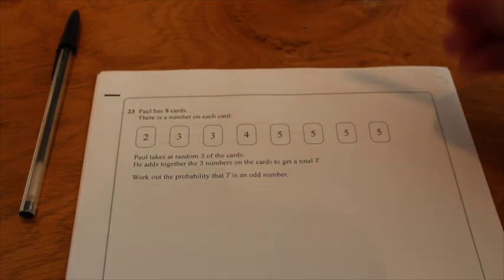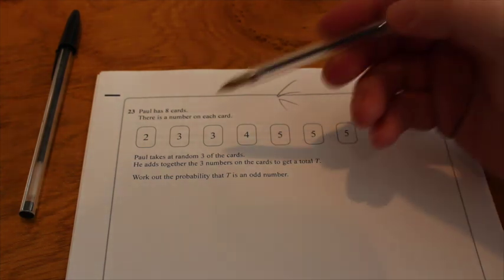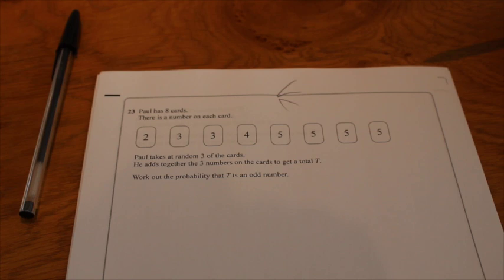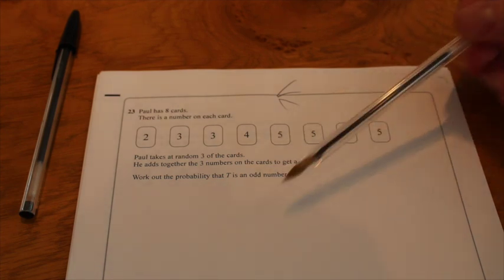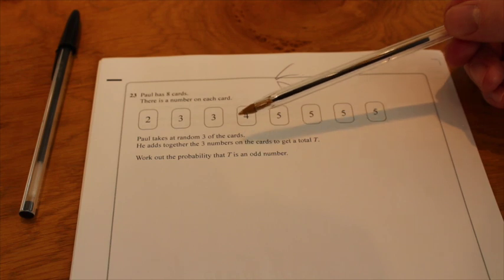So this typically will be one where you're going to draw some kind of probability tree. If you try and do it though for all of these cards, you're going to end up with a massive tree, more like a forest, which we don't want. So you can simplify this by looking at the actual result. He's got to take 3 cards and add them together.